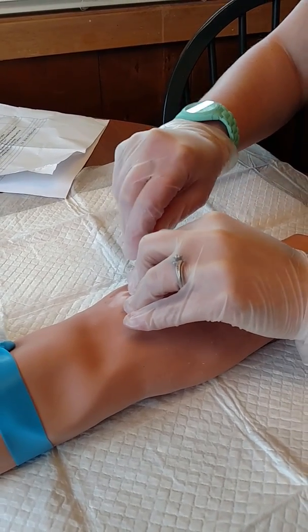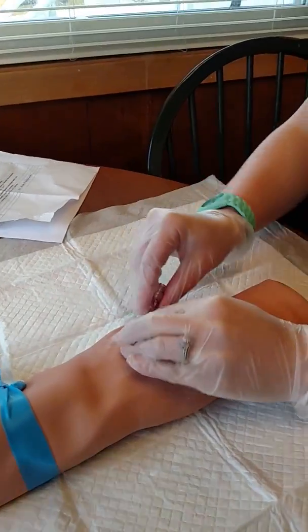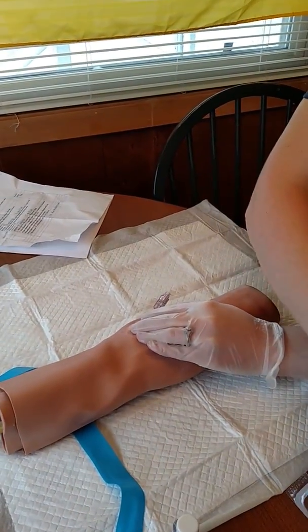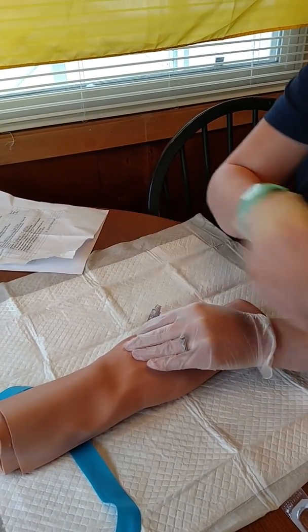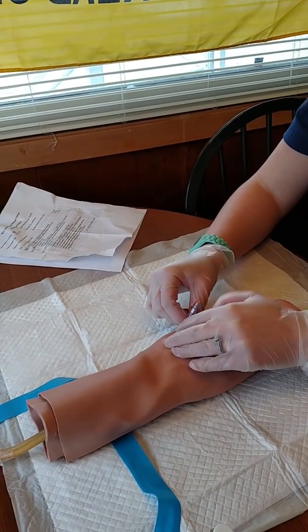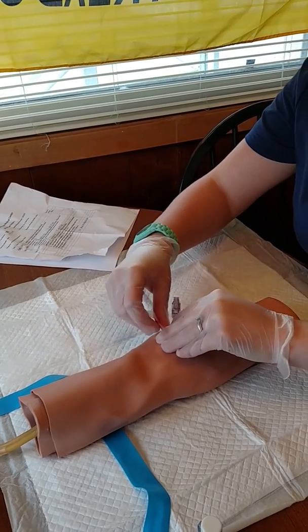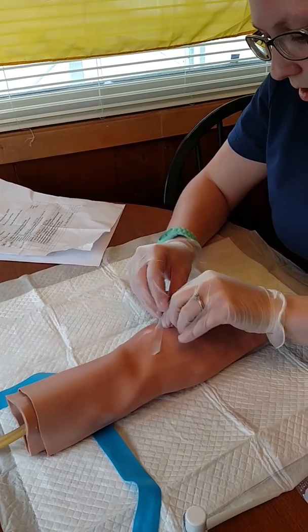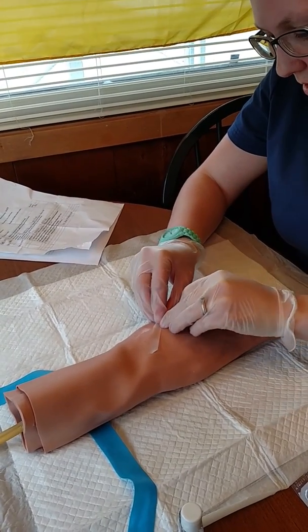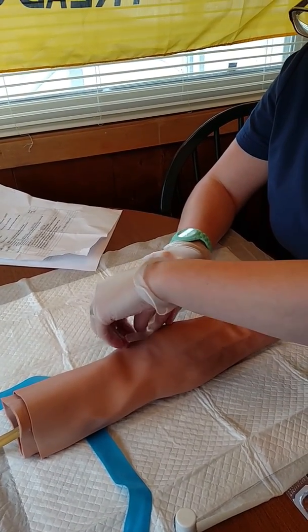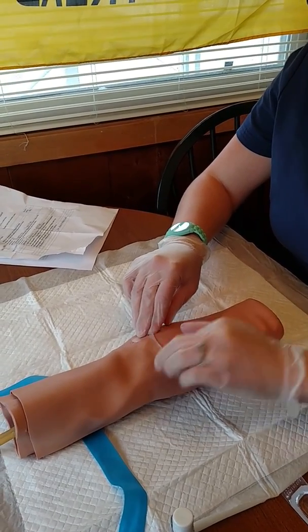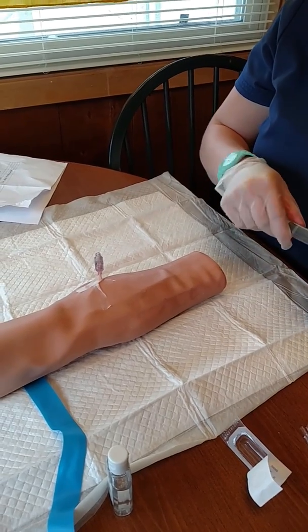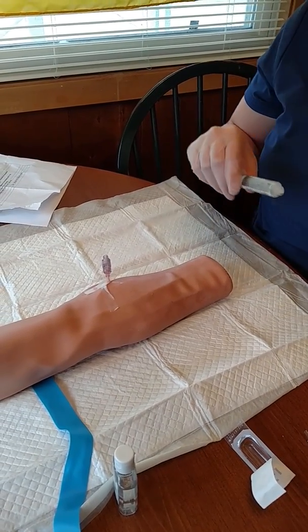And I had my flash of blood, so we're good there. Now I'm going to go ahead and release. Let the pressure off. Chevron it here real quick. Stick there. Alright, how is that, Ivy? It's good. Okay, I'm just going to flush out here.